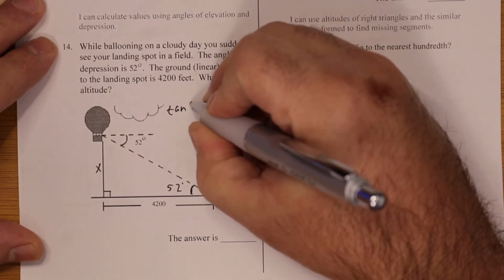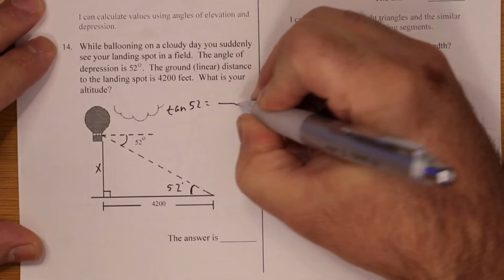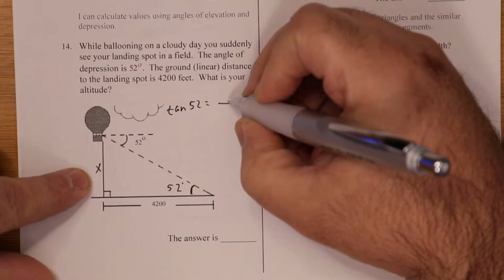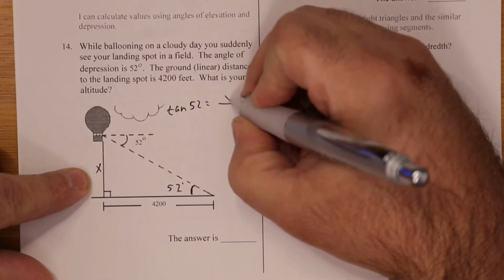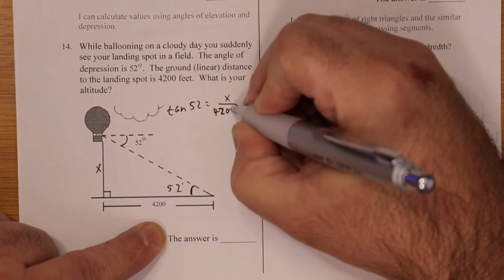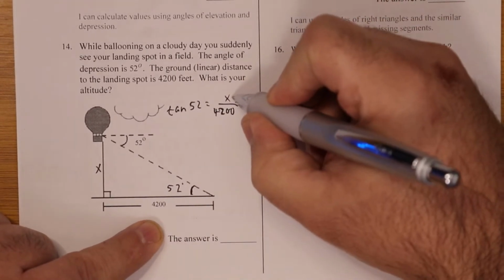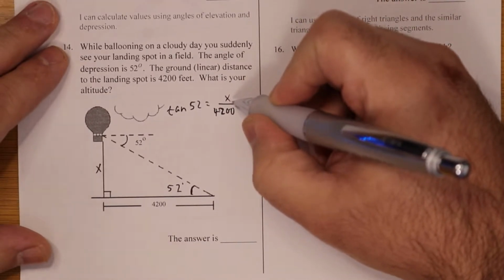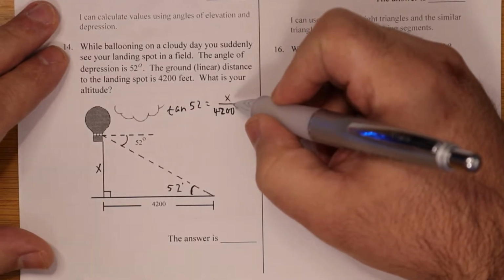This time we do have the angle. The opposite's still going to go on top because of that SOHCAHTOA. Adjacent's going to come down here to the bottom. On this problem, x is on top. That means you're going to multiply.